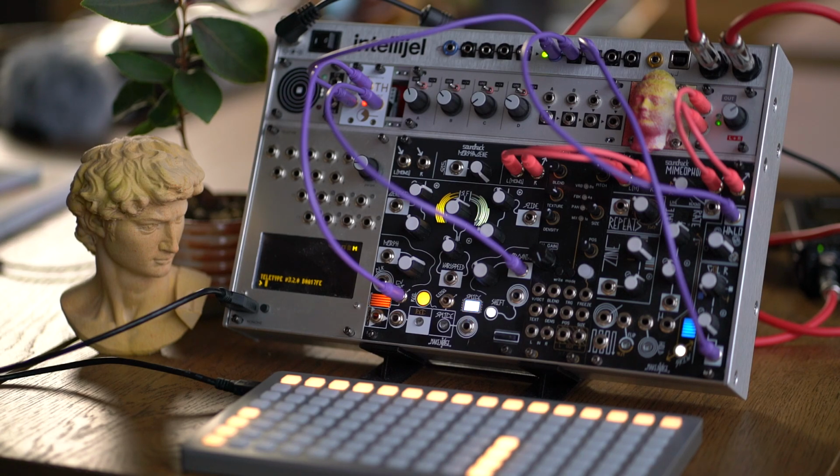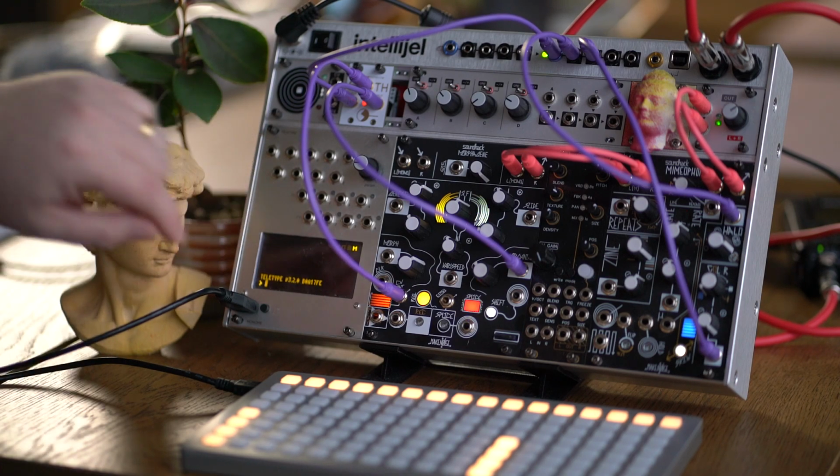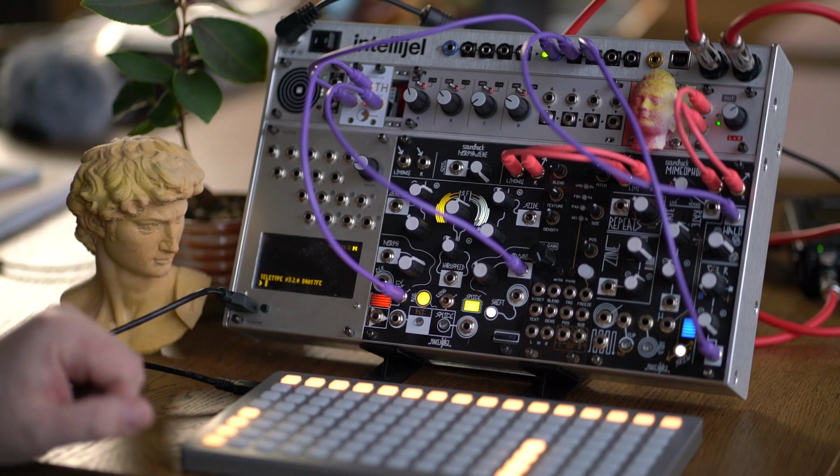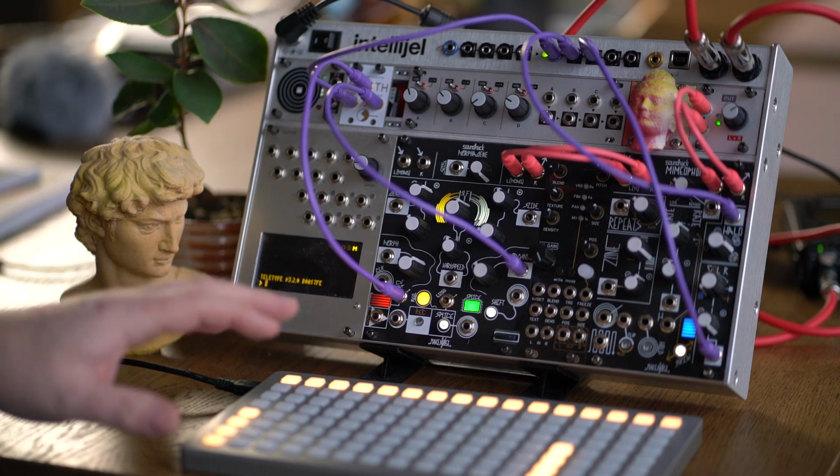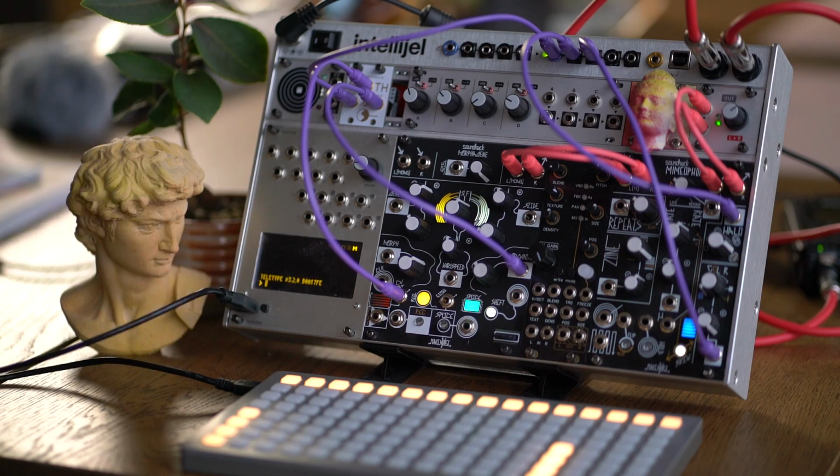So this little thing over here, the program I have running on it right now is a sequencer I'm going to do a separate video on. I call it the Rule 30 sequencer.